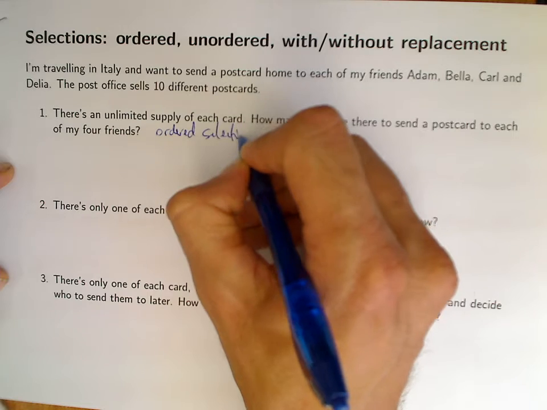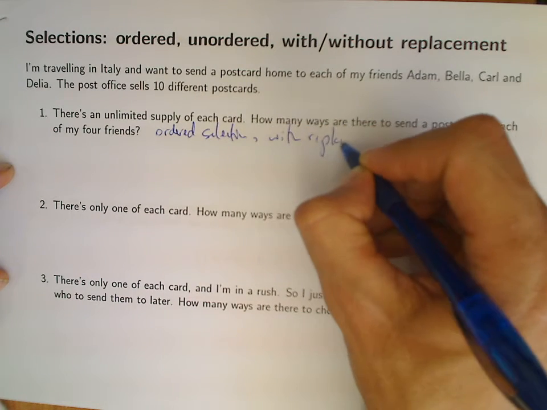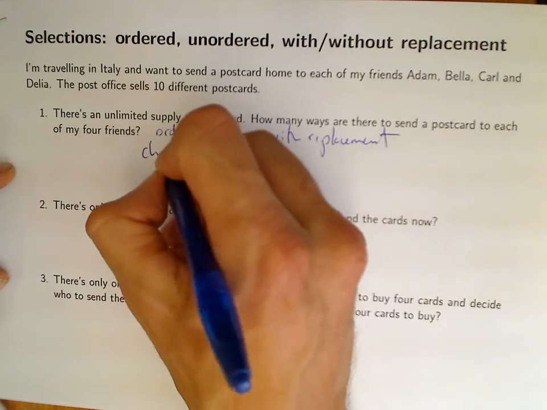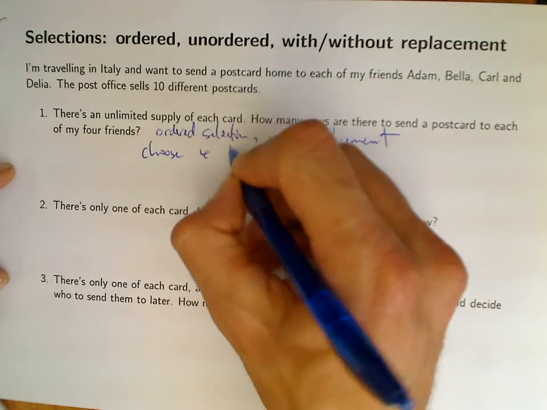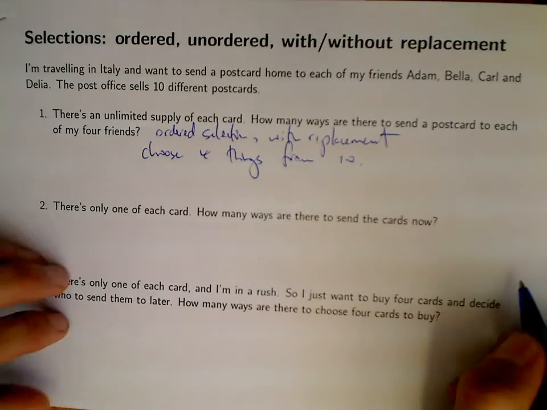So this is a case of ordered selection. The order matters here. And it's with replacement because I can choose the same card more than once. We want to choose 4 things from 10 here.